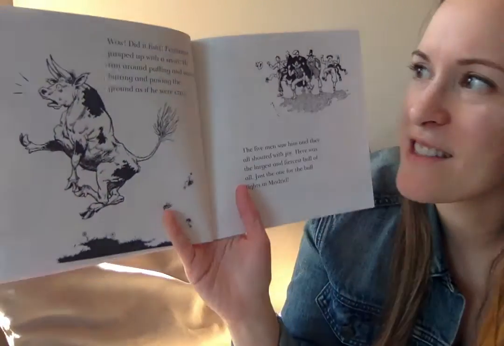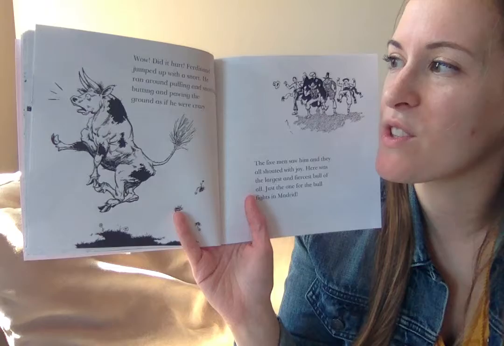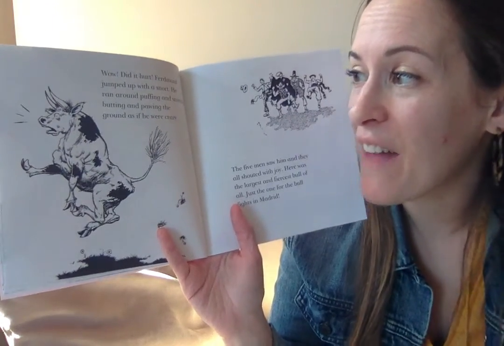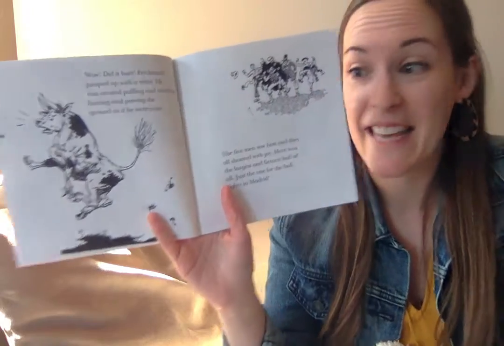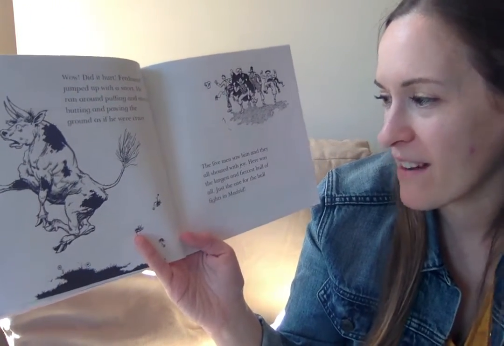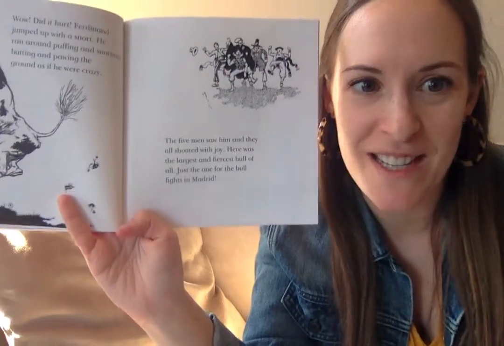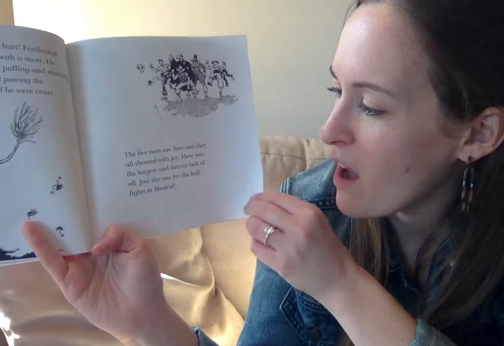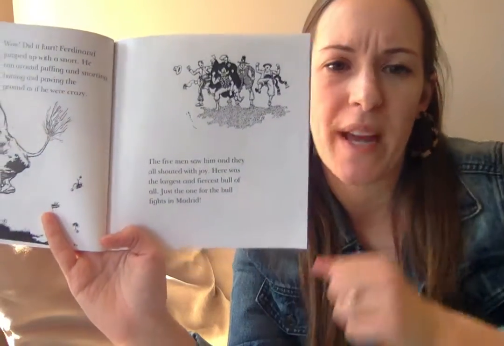Wow, did it hurt? Ferdinand jumped up with a snort. He ran around puffing and snorting, butting and pawing at the ground as if he were crazy. The 5 men saw him, and they all shouted with joy. Oh, here was the largest and fiercest bull of them all. Just the one for the bullfights in Madrid.